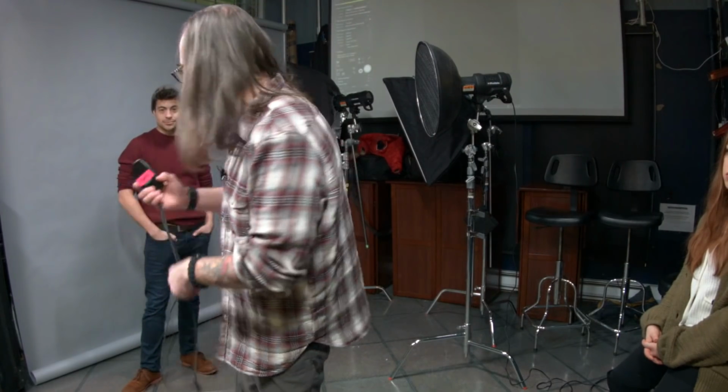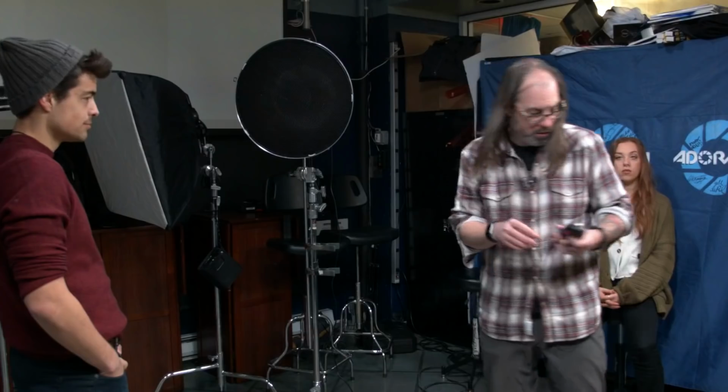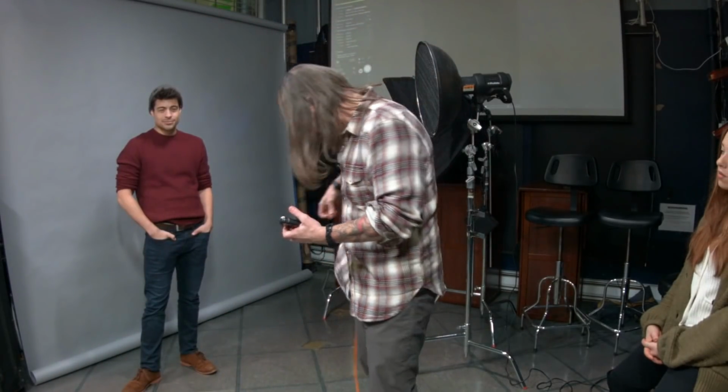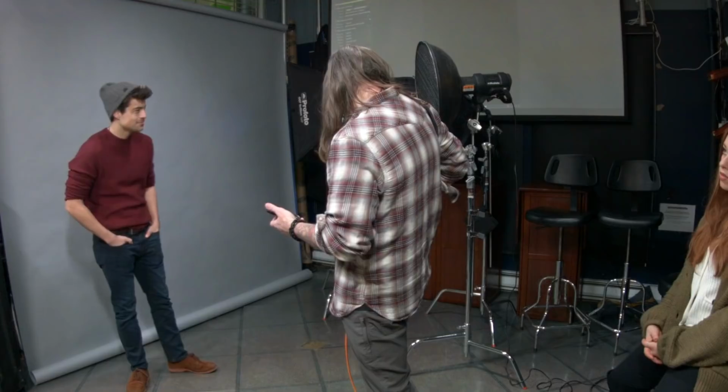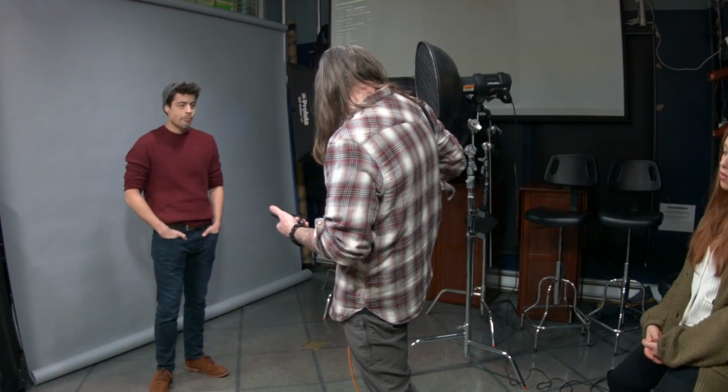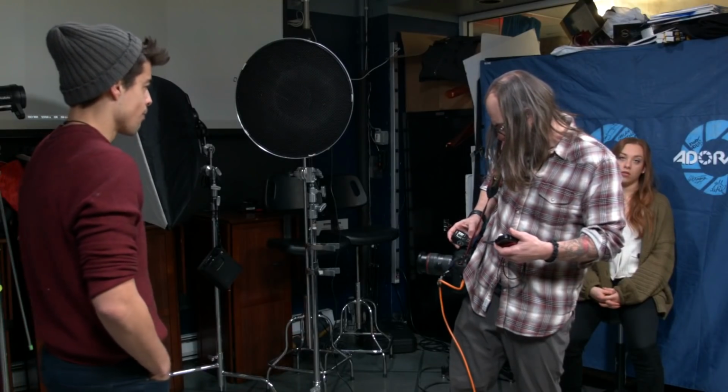I'm going to set my shutter speed at 250. I'm going to set my ISO at 100. I'm going to put the flash meter up at Justin's grill. I'm turning my flash on. Okay, good. There he is.